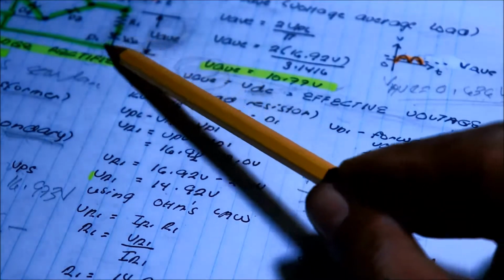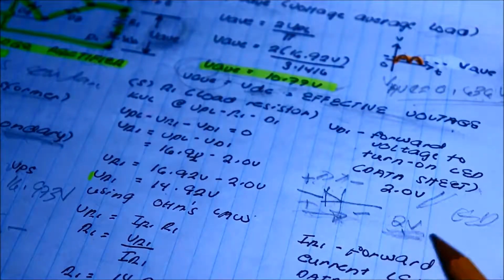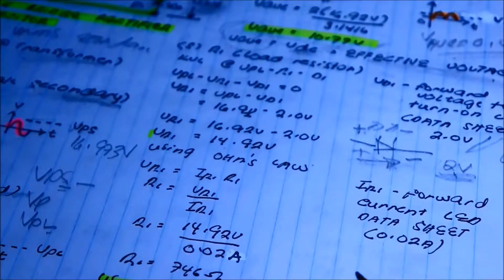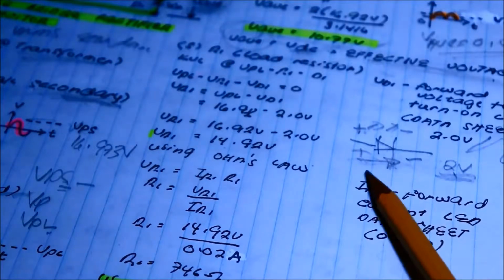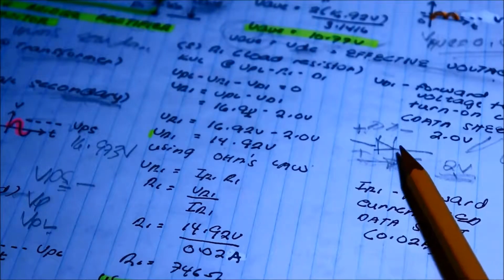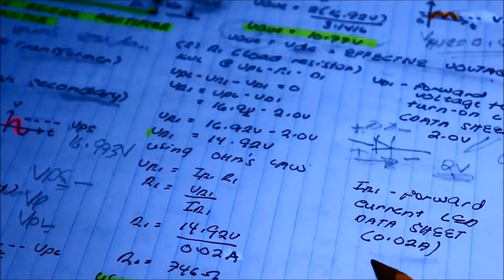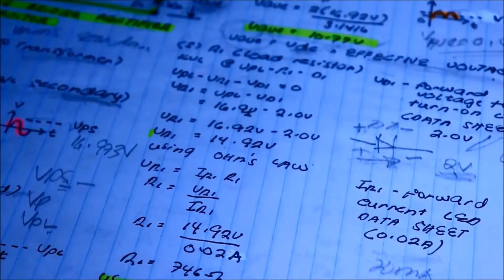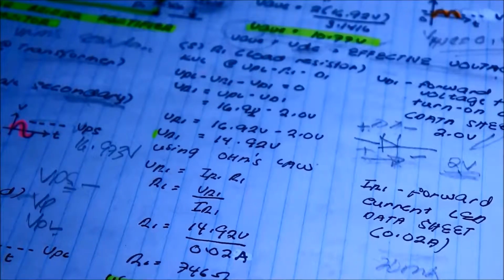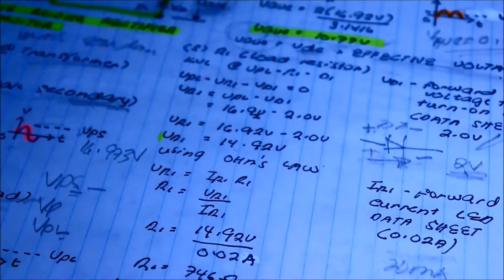Because we're designing an LED, which is our load, to light the LED. That is the voltage rating of the LED. And then there is a forward current. What is the current to turn on this LED in order not to burn it? This is 0.02 ampere, equivalent to 20 milliampere. Sliding the decimal point, 0.02 ampere becomes 20 milliampere according to the mathematics.